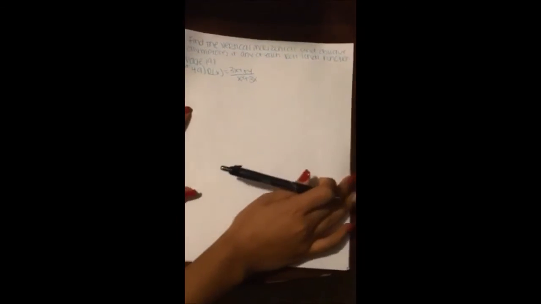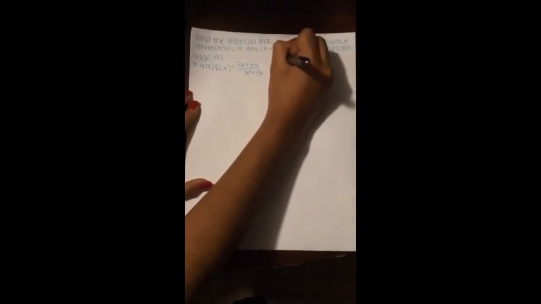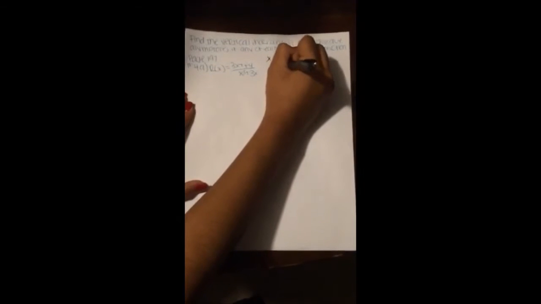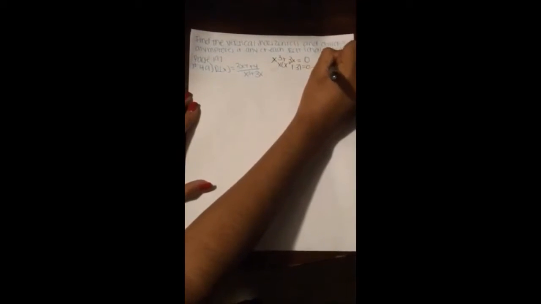To find if it has a vertical asymptote, we set x cubed plus 3x equals 0, so x squared plus 3 equals 0, so x equals 0.